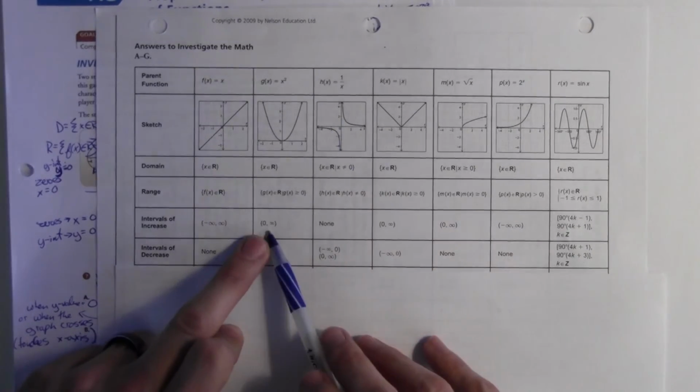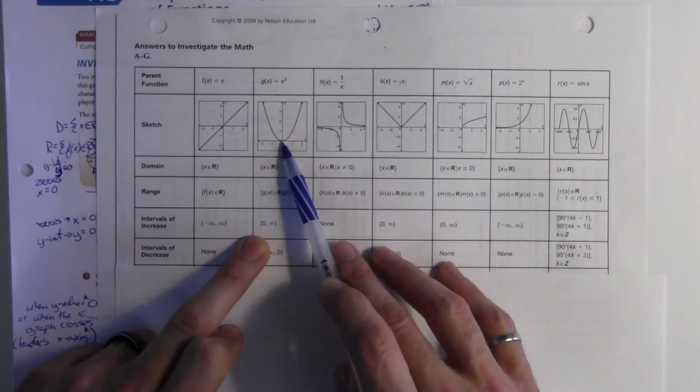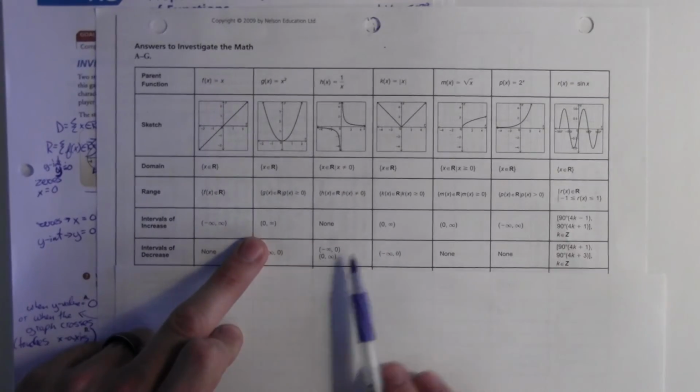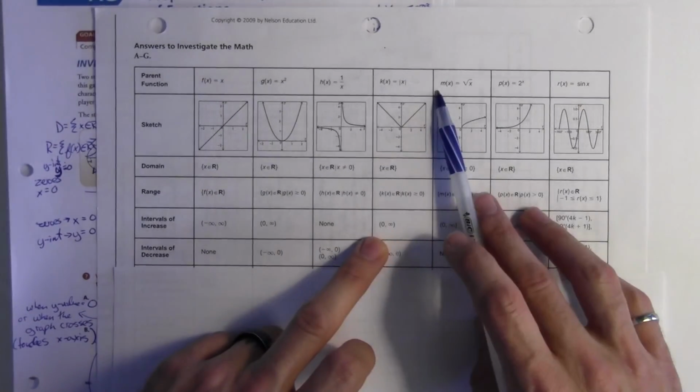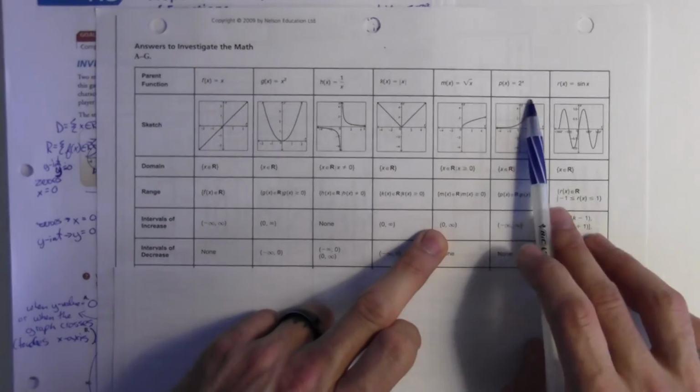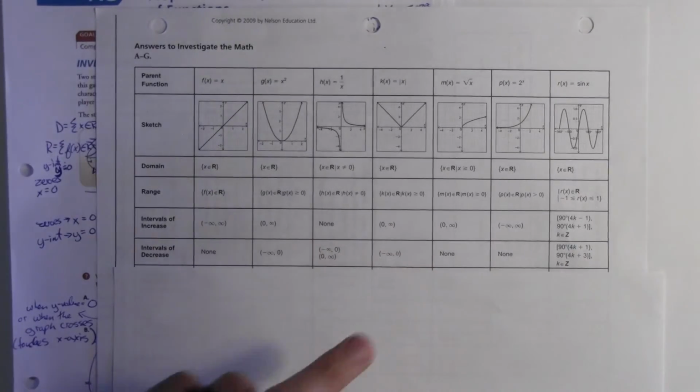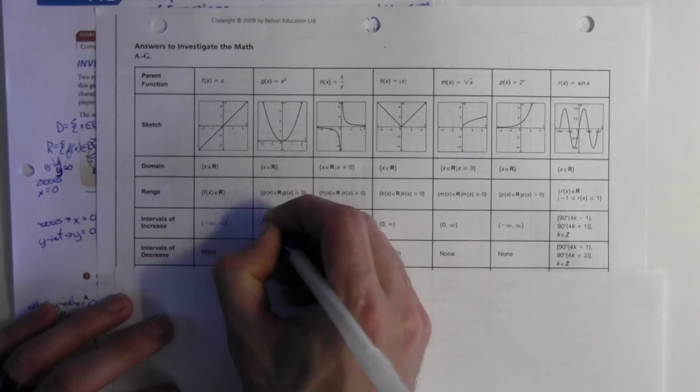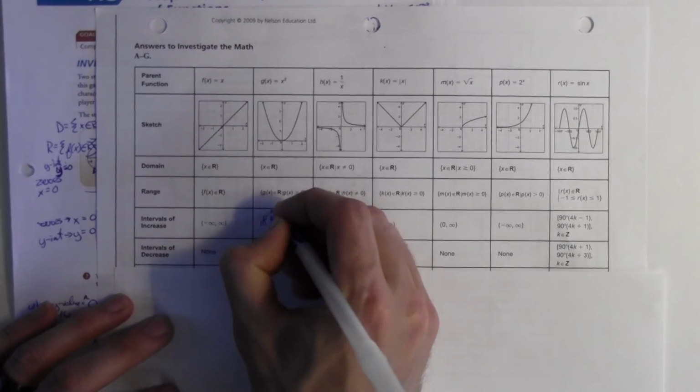This is the interval of increase for this graph. 0 to infinity, I'm increasing here. These are both x values. So here and here, these are x values.